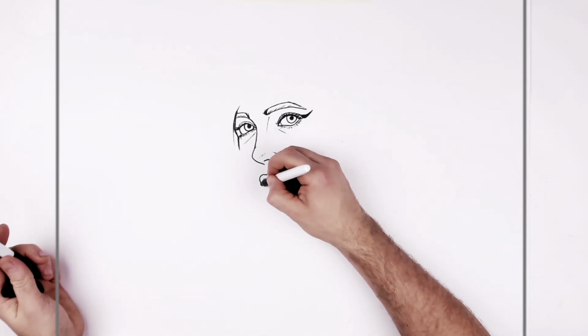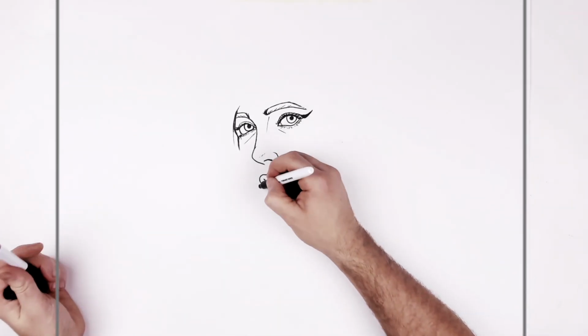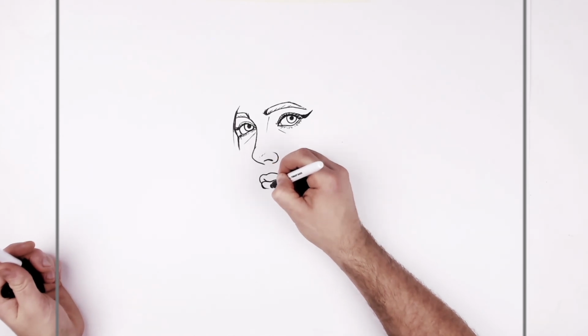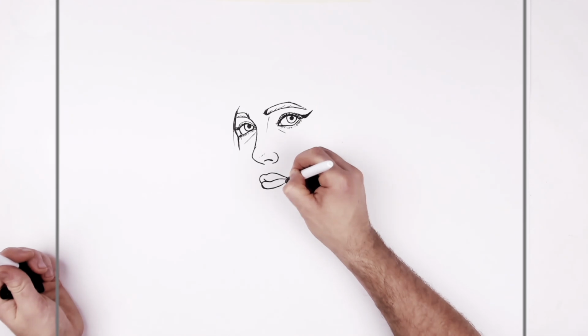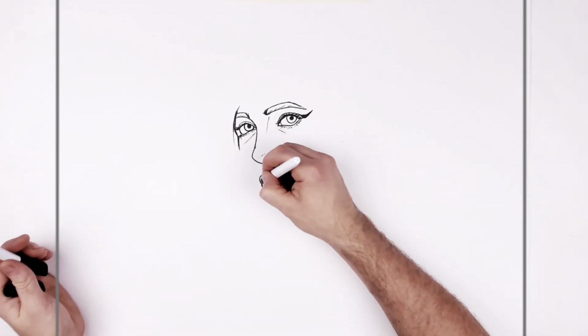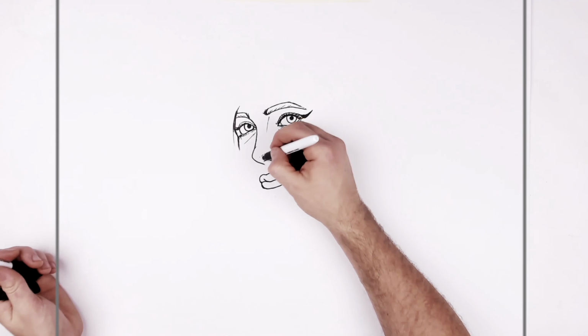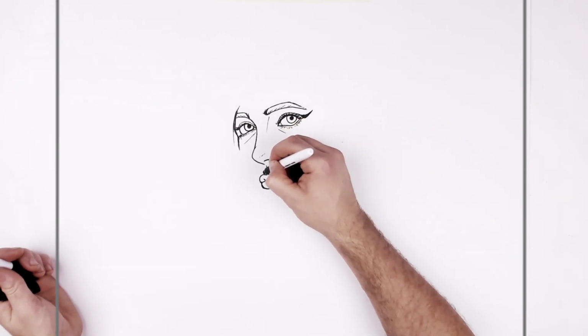Right, and then the bottom lip. Down around from the corner there. Around like so. And then she's got like a top lip sort of area there.